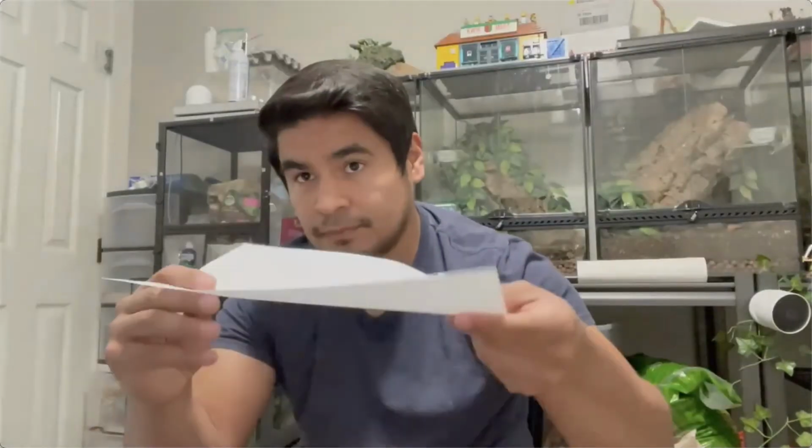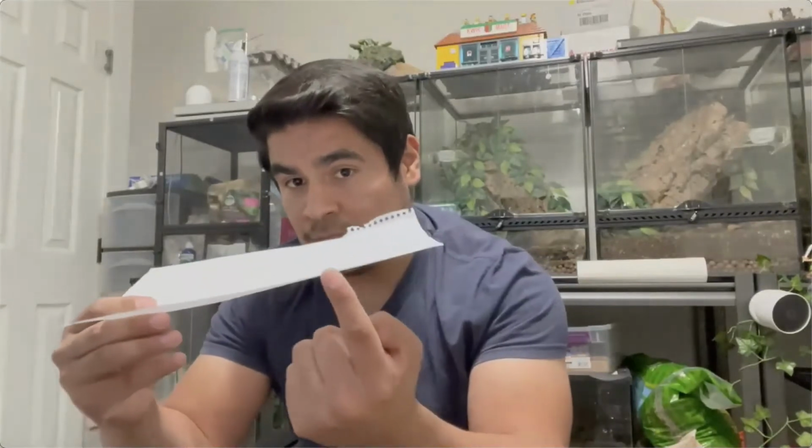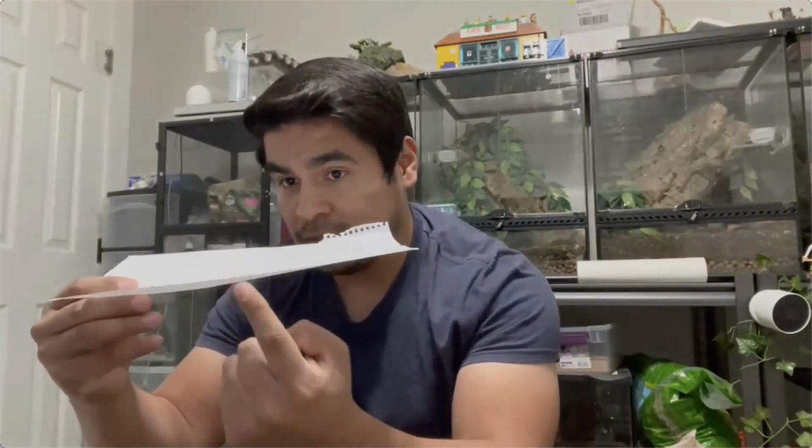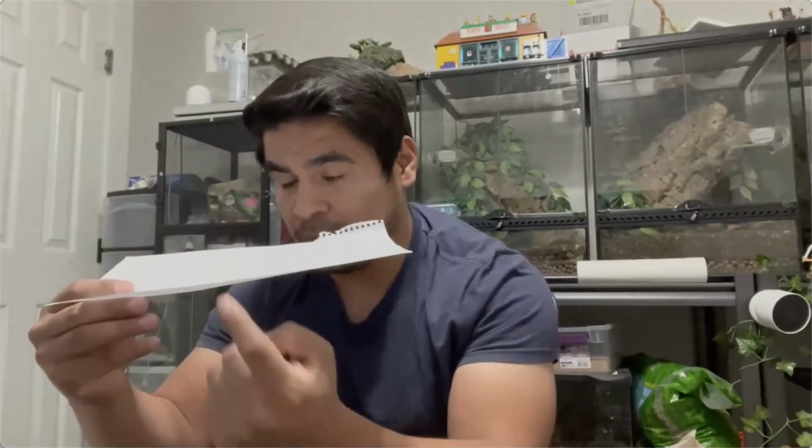Now, atoms are incredibly small things, and it's kind of hard to fathom them having parts that make up their structure, right? Because atoms are so small that if you were to take a sheet of paper and look at its width, and as you can see, it's razor thin, super, super thin.